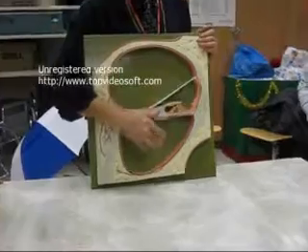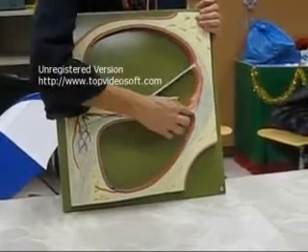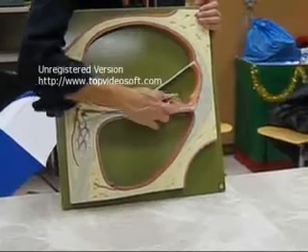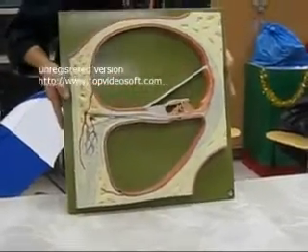Scala vestibuli, scala tympani, scala media, basilar membrane, tectoral membrane, hair cells, and this is all the organ of Corti.